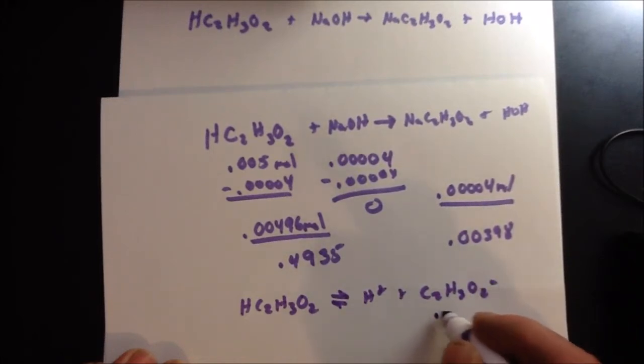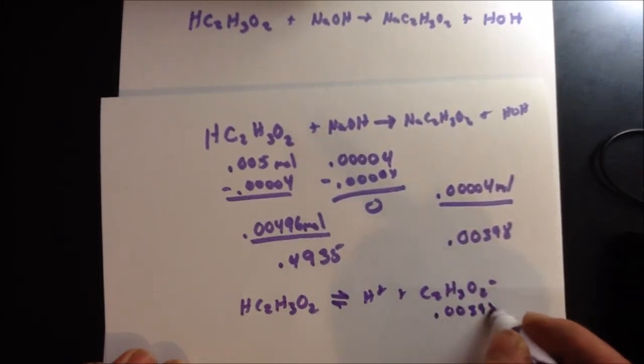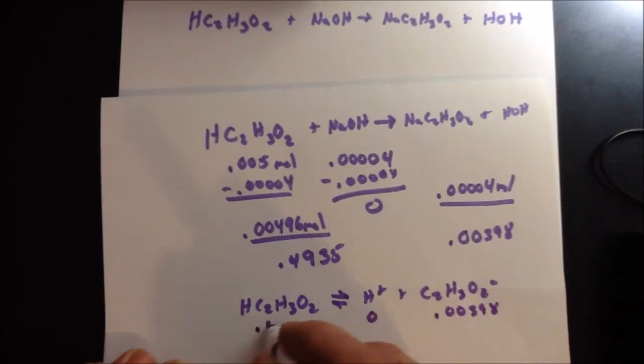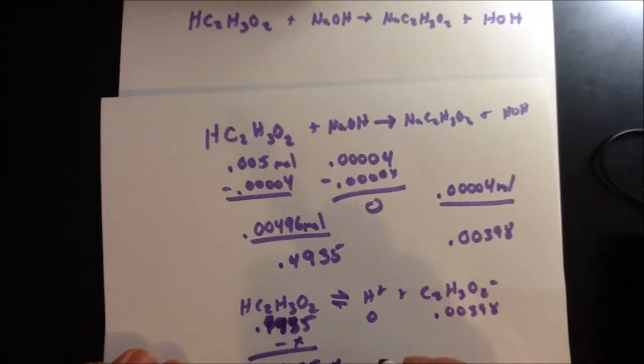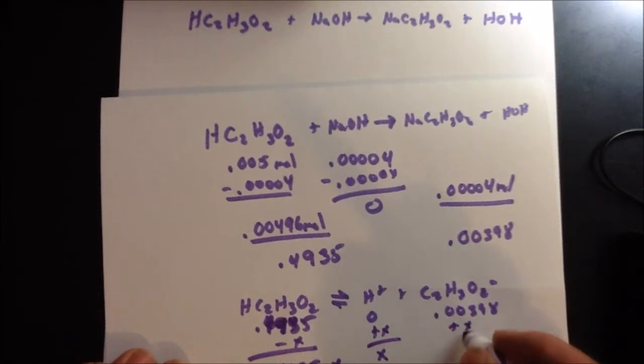But again, we have a common ion here, 0.00398, no H plus, 0.4935, down by X, so I get 0.4935 minus X, and here I get up by X to be X, and here up by X, 0.00398 plus X.